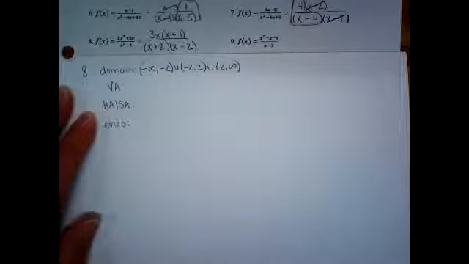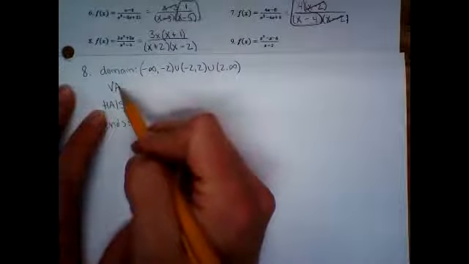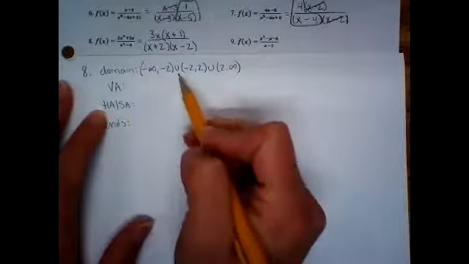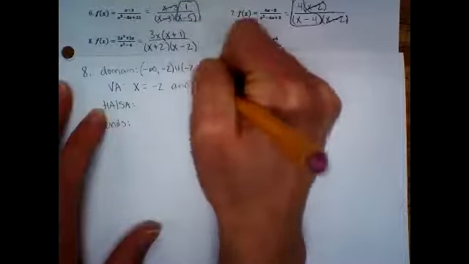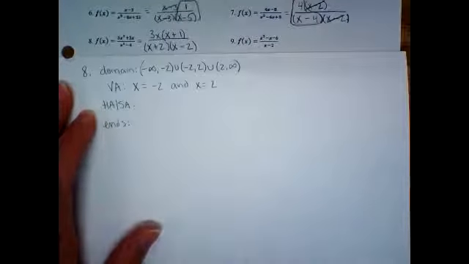Now, the 2 and negative 2, they can either become a hole or a vertical asymptote. Nothing cancels, so there is no hole. So what does that mean? They're both going to be vertical asymptotes. So you have 2 of them, because nothing canceled out, so there is no hole.